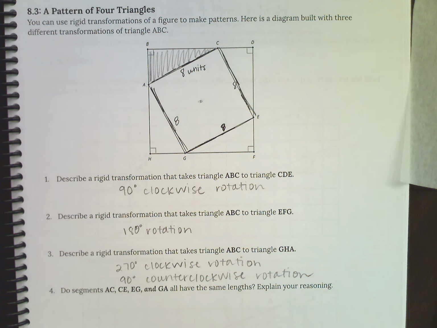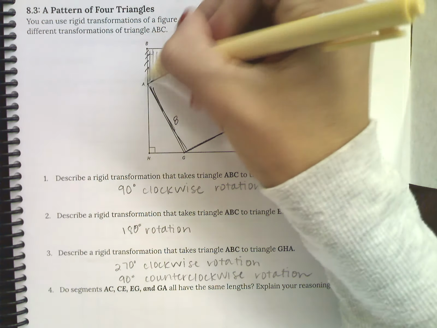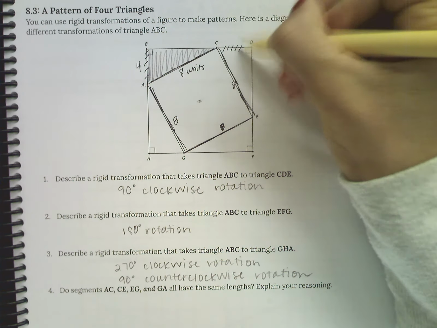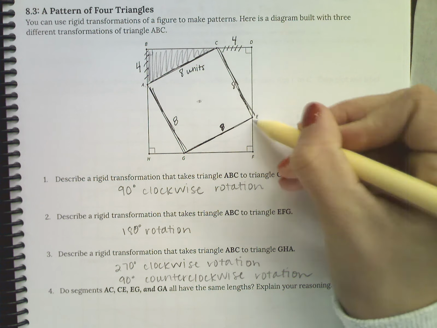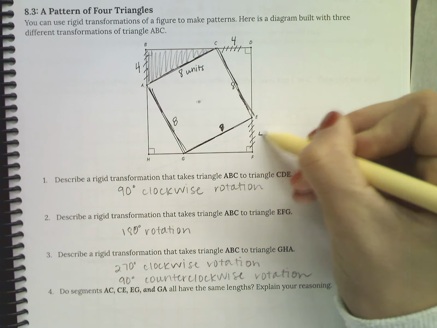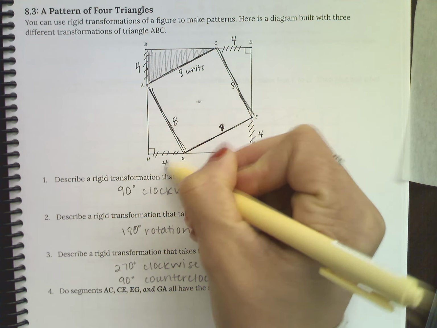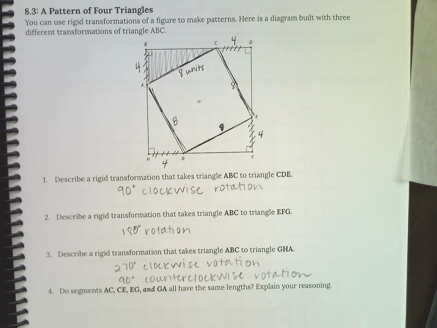And that is what corresponding parts are. So I could have done the same thing with AB. And I could have said that was 4 units, which also means that CD is 4 units, which means that EF is 4 units, which also means that GH is 4 units. Okay, so corresponding parts are super, super important when we are doing transformations to make sure that we are aligning things with each other. That's why we've been talking about them so much this unit.